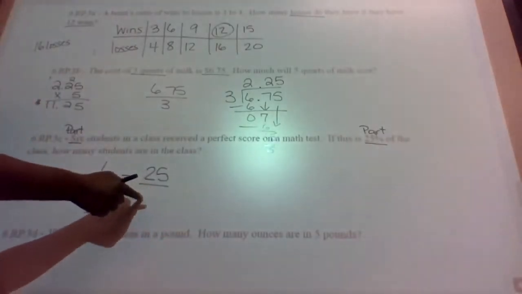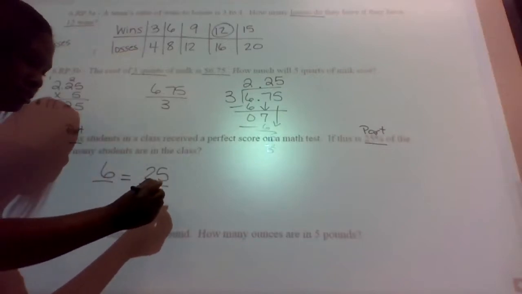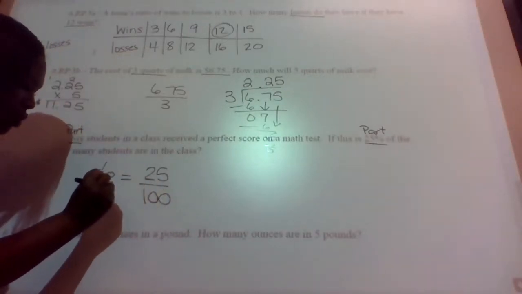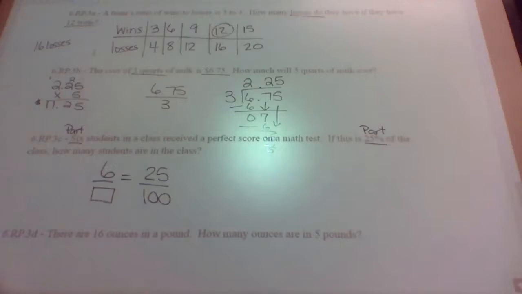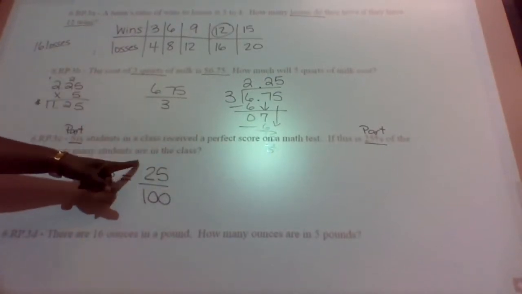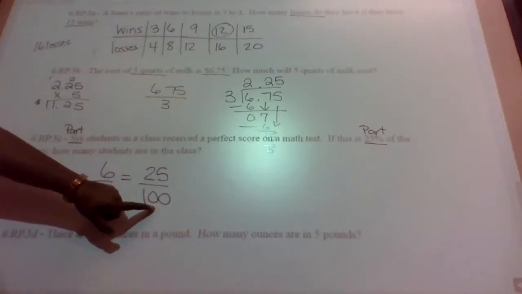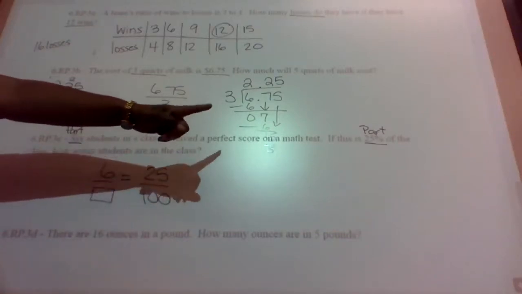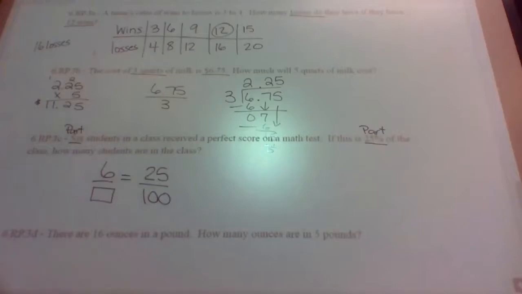Now, 25%, what is my whole? 100. And we're looking for this part, 25. Are we looking for how many out of 6? Yes. We can't know. It's 6 is 25%. So we're looking for the whole 100% because it says how many students are in the class. So we're looking for the whole part.